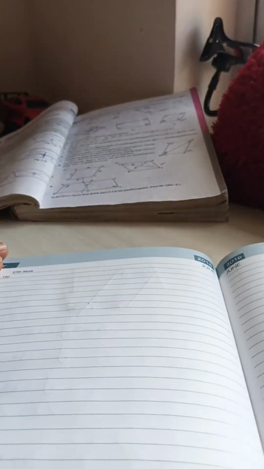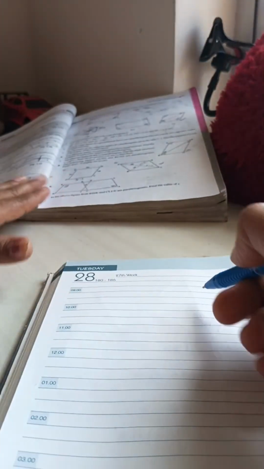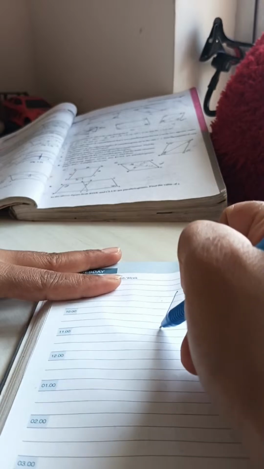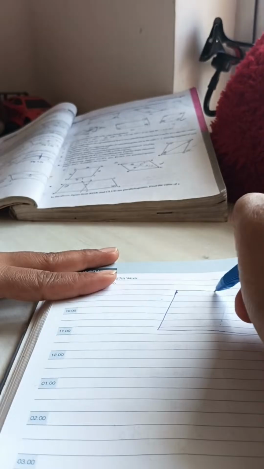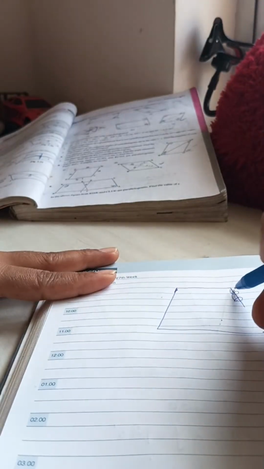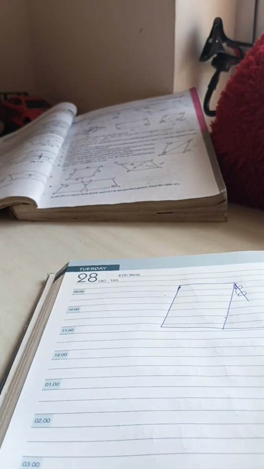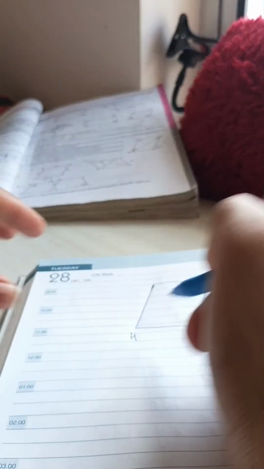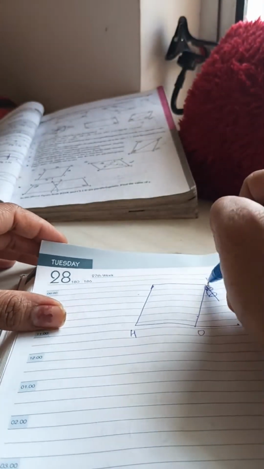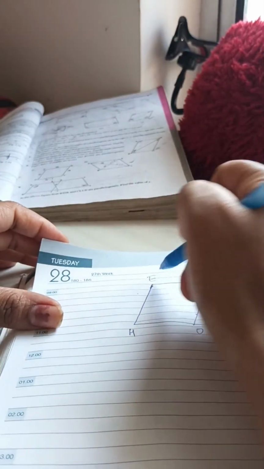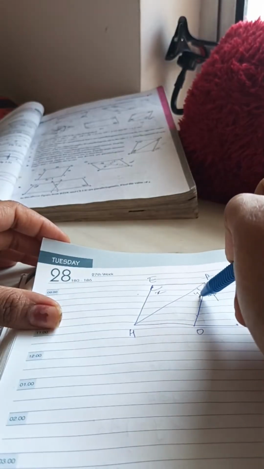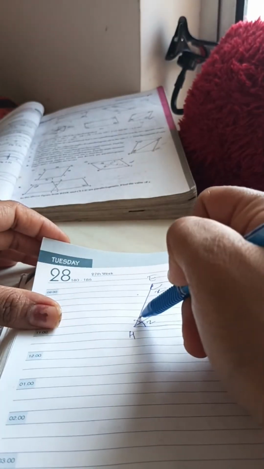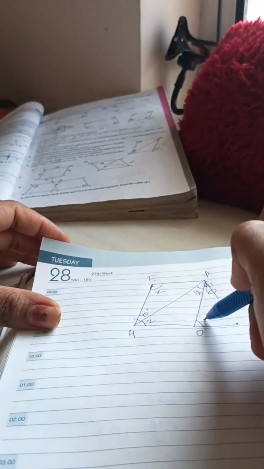Okay, now another question. One more parallelogram we have, and we have to learn all the properties of a parallelogram, then we can easily solve these questions. It's a very scoring chapter, we can easily score in this chapter. There is not much calculation. Here is X, here is angle Y, angle Z, it's 40 and it's 70.